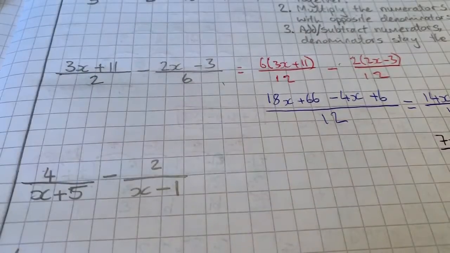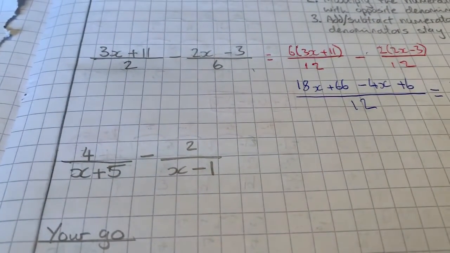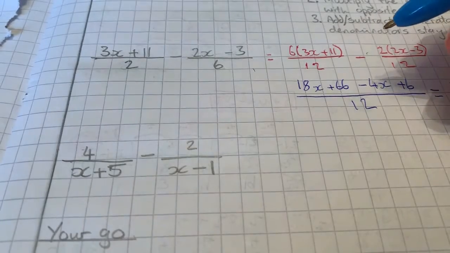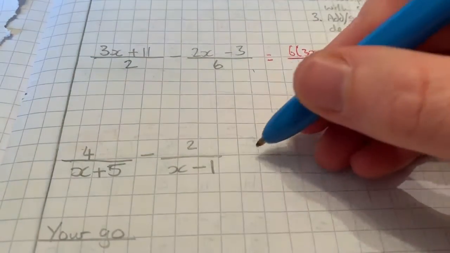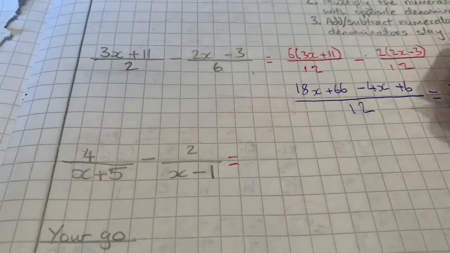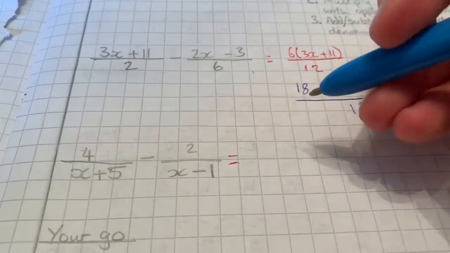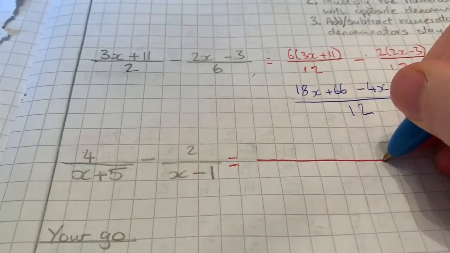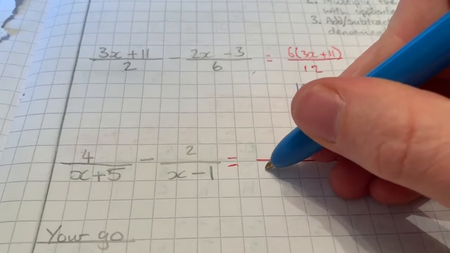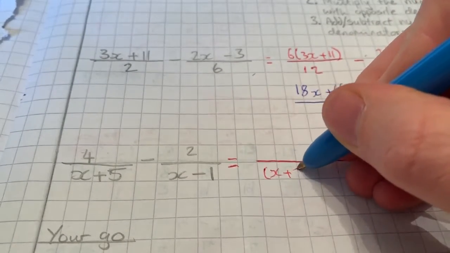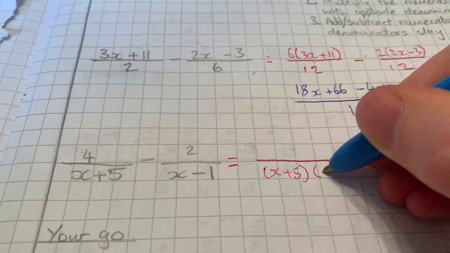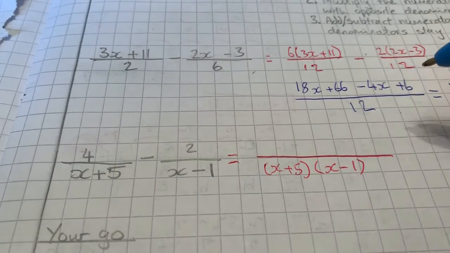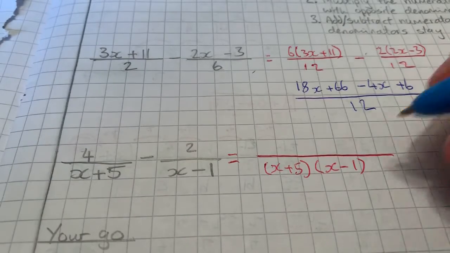We've got here 4 over x plus 5 minus 2 over x minus 1. So similar thing, follow those steps that I mentioned before. Now we've got to multiply the bottoms together. Now I'm going to just do this in one big motion here, because what I've got here is x plus 5, x minus 1 on the bottom. So I've got to expand that, so we're using FOIL.